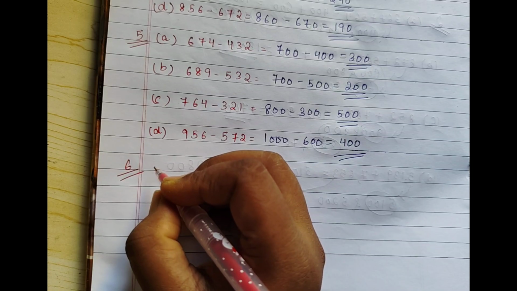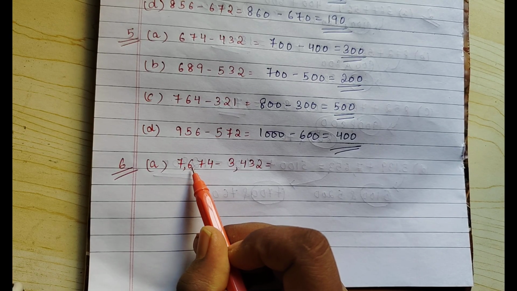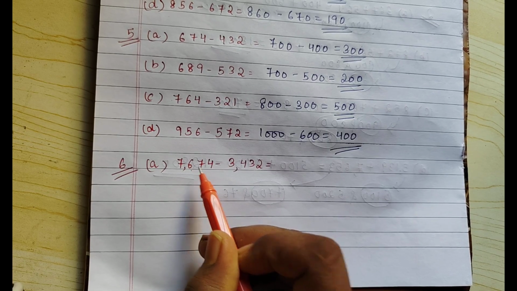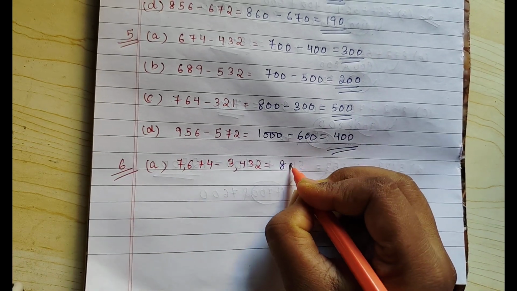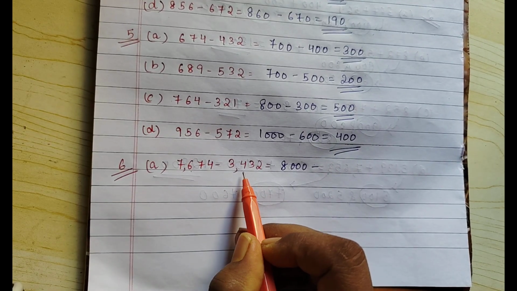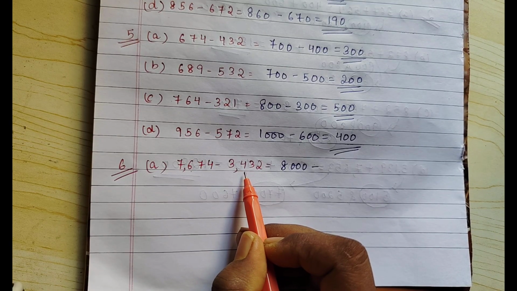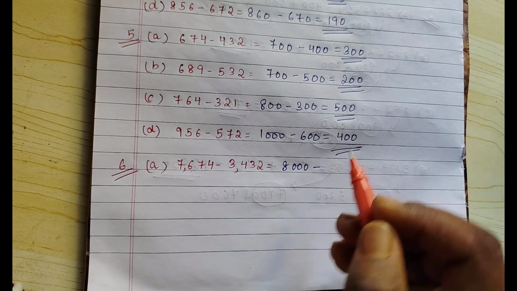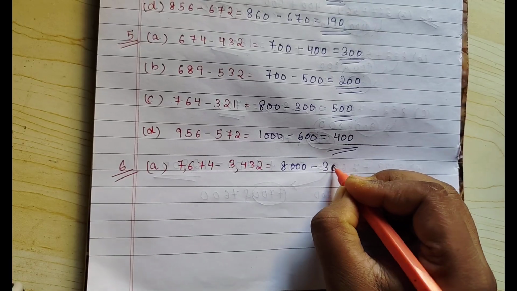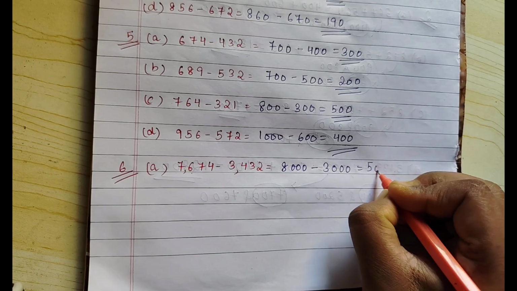Question number 6. Estimate each of the following differences to the nearest thousand. So in this number, the digit in the hundreds place is greater than or equal to 5, so we should round it up to 8,000. Then in this number, the hundreds place, that is 4, is less than 5, so we should round it down and we'll get 3,000. So the answer will be 5,000.